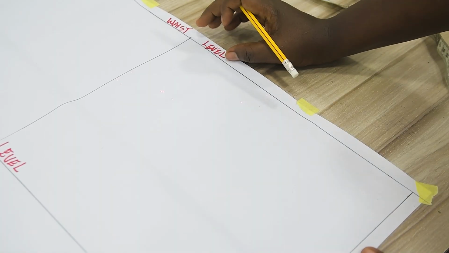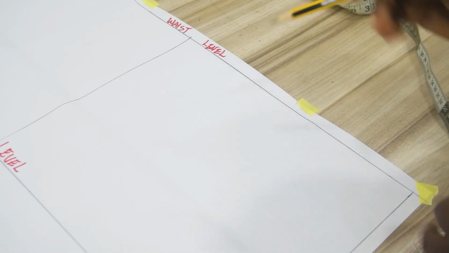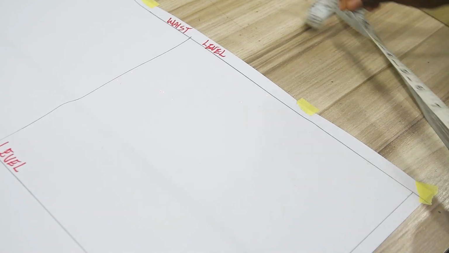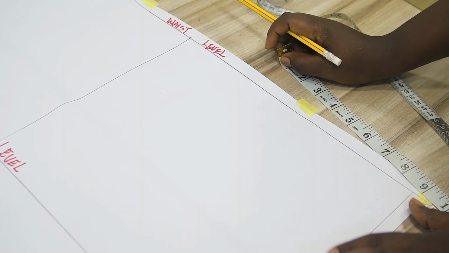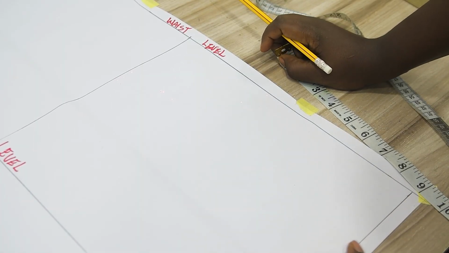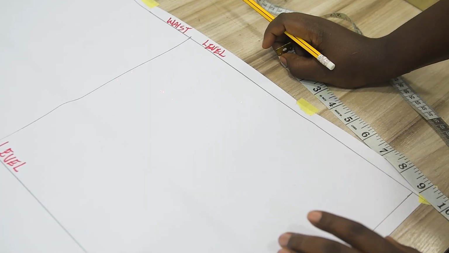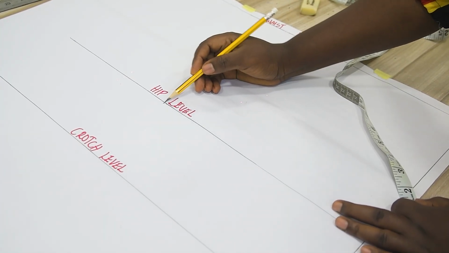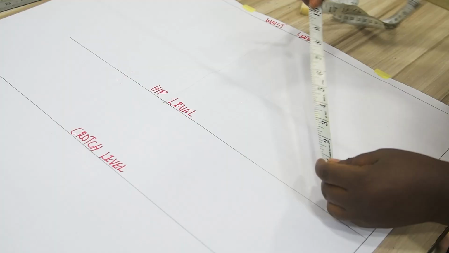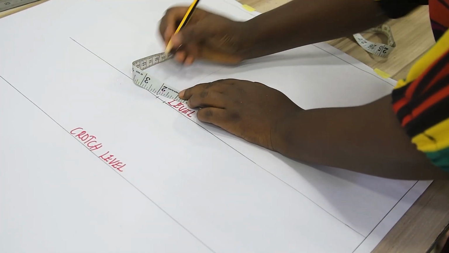Now the next step is to insert the waist circumference measurement. That is the measurement taken around the smallest part of the waist area. Here I have 39 inches for the waist circumference measurement, and it has to be divided by 4 as well. 39 divided by 4 gives me 9.75. After inserting the quarter of the hip circumference measurement, I will add an extra half of an inch as ease, which I have here.